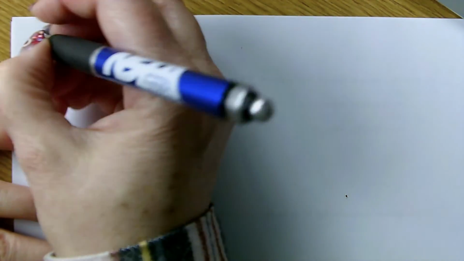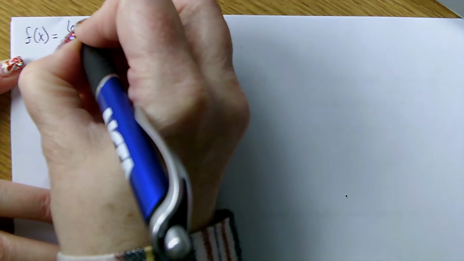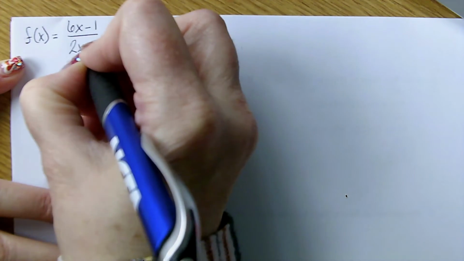Again. F of x is 6x minus 1 over 2x plus 1.